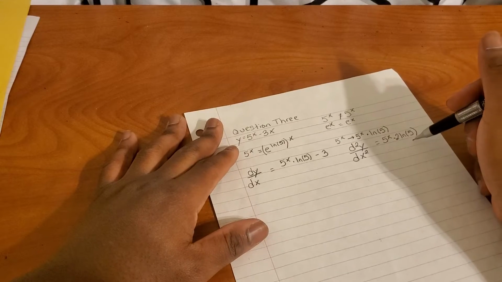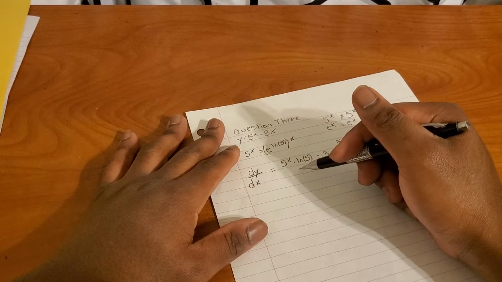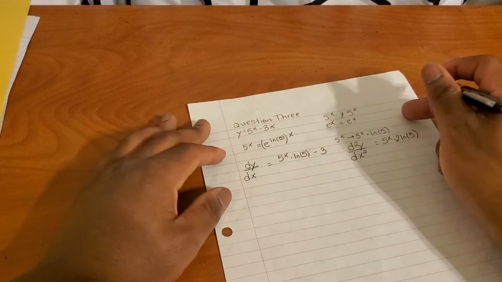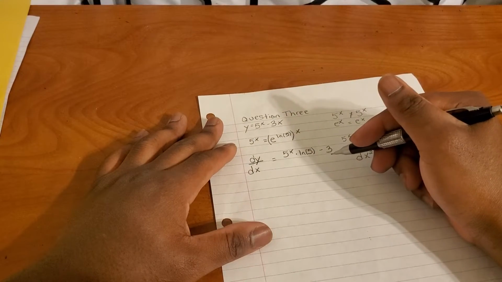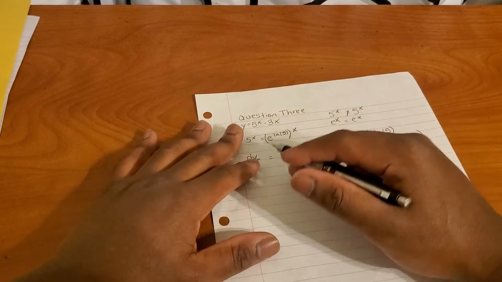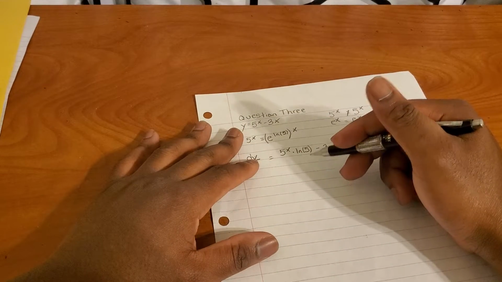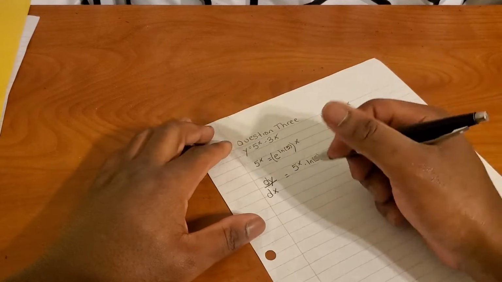And the way I like doing this is I just pull out the natural log of 5, and then I just take the derivative for what's in the parentheses, and I just keep the constant outside. Derivative of a number is 0, and then when I multiply it back out, you have a natural log of 5 times the natural log of 5, which is 2 natural log of 5.